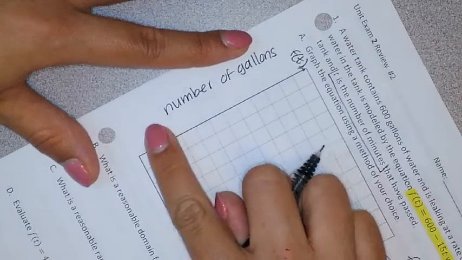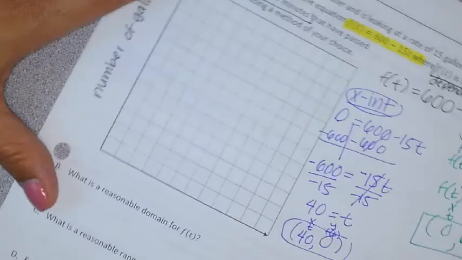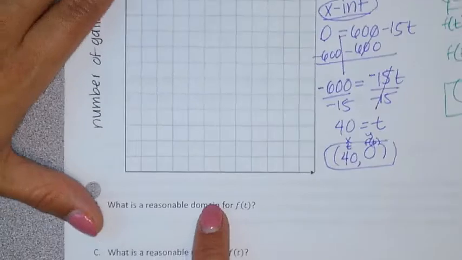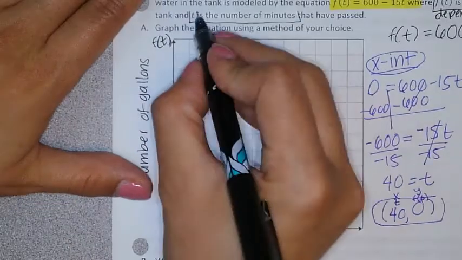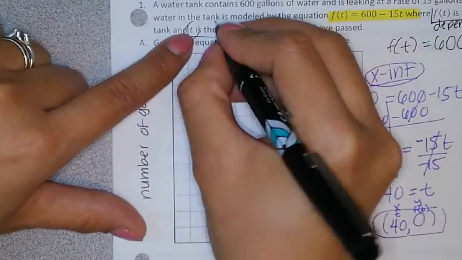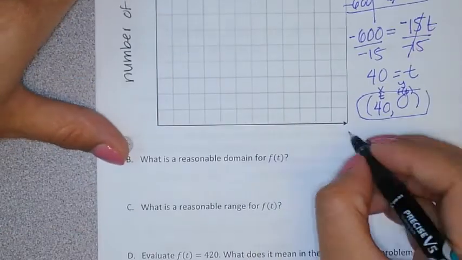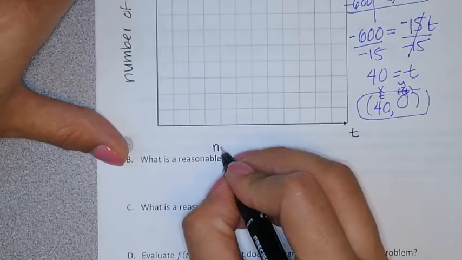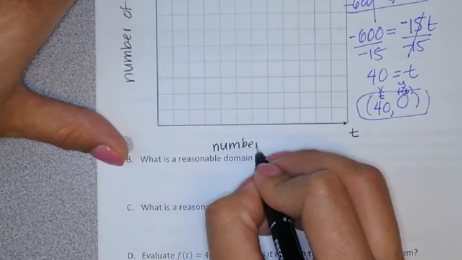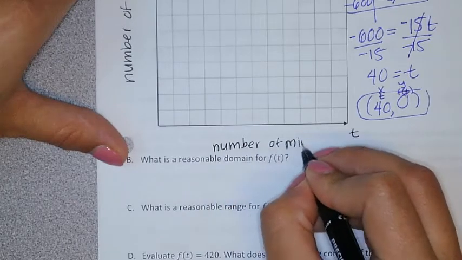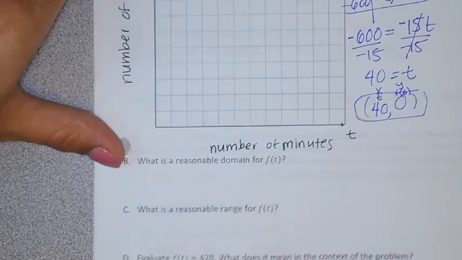I need to make sure that I label my graph. I know that t is my independent, and that's the x, and that is the number of minutes. So this would be t, and this is number of minutes. Now my graph is labeled.